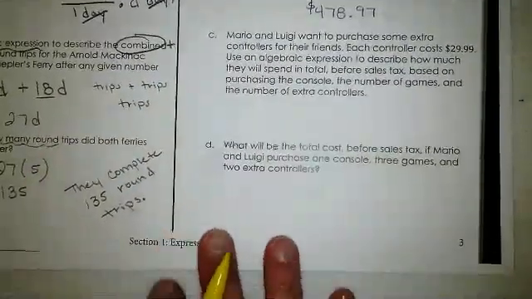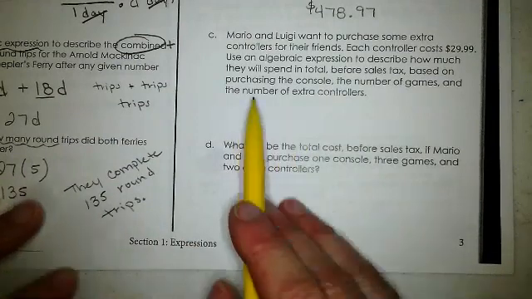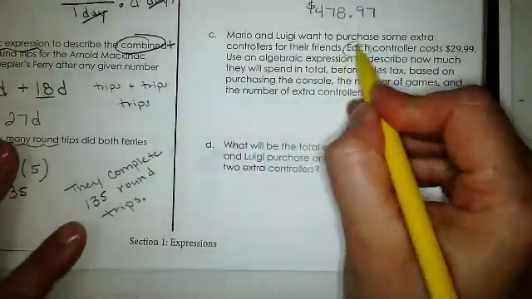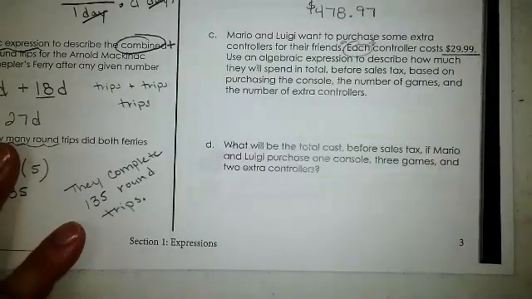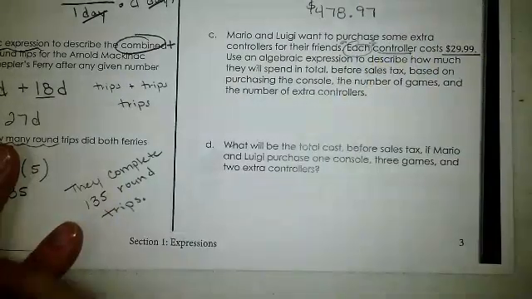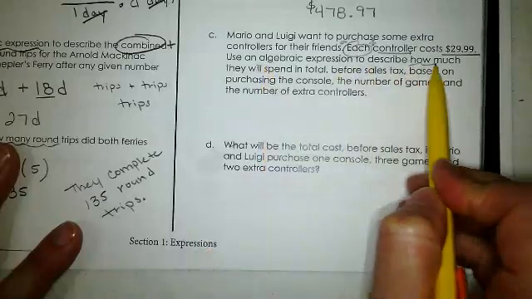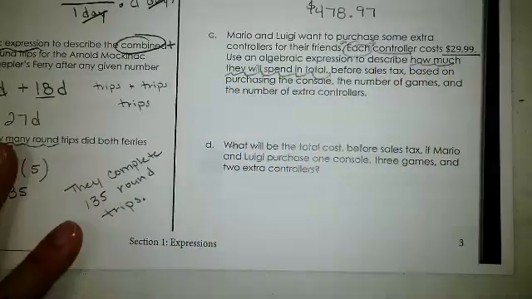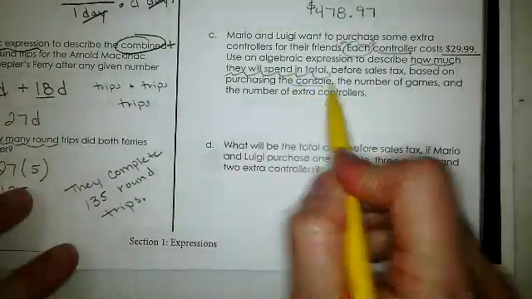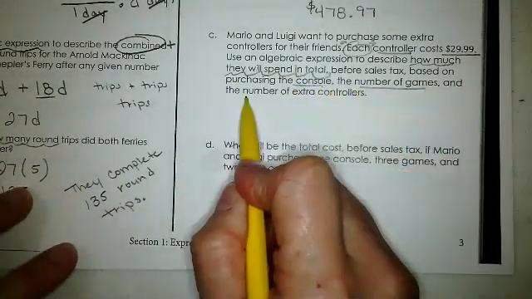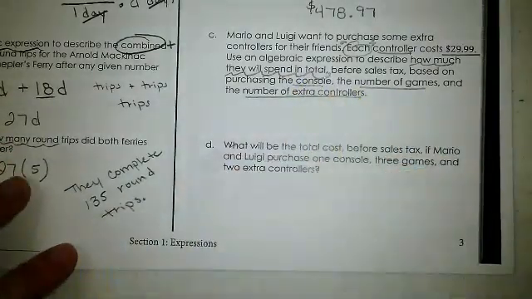Mario and Luigi want to purchase some extra controllers for their friends. Each controller costs $29.99. Use an algebraic expression to describe how much they will spend in total before sales tax based on purchasing the console, the number of games, and the number of extra controllers.